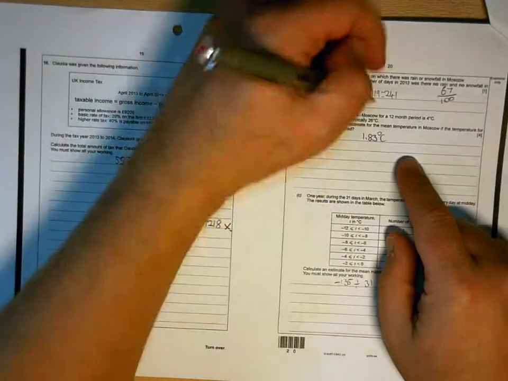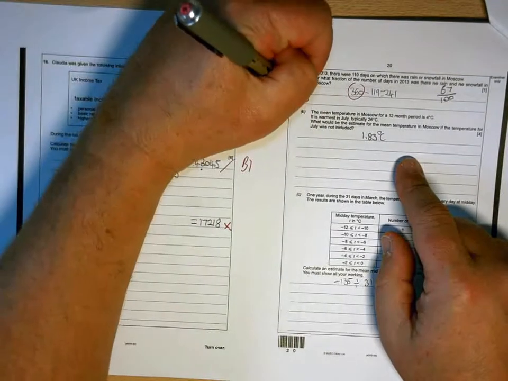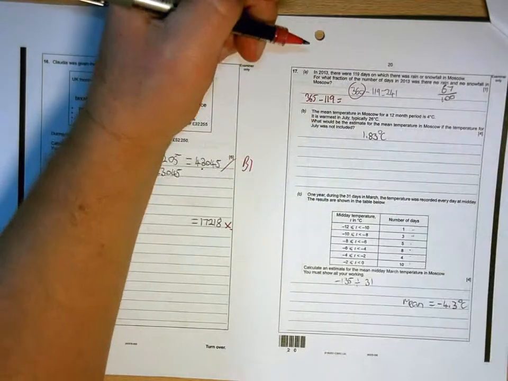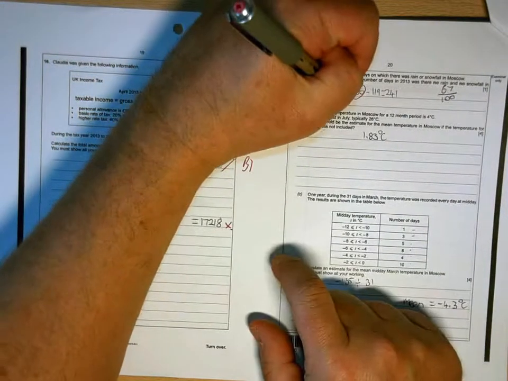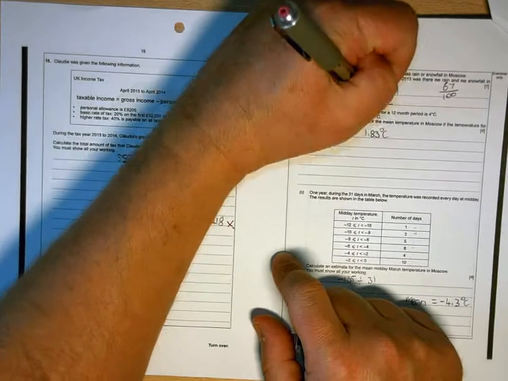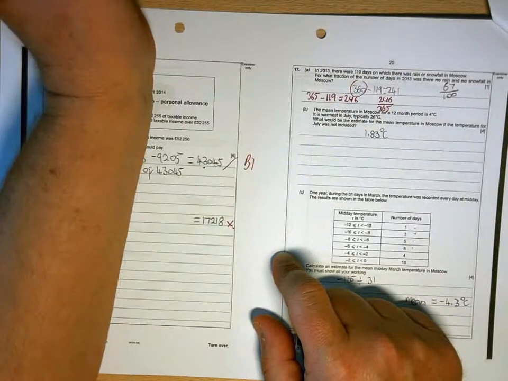360, there aren't 360 days in a year, there are 365, less than 119, which is 246. So you would then write 246 out of 365.